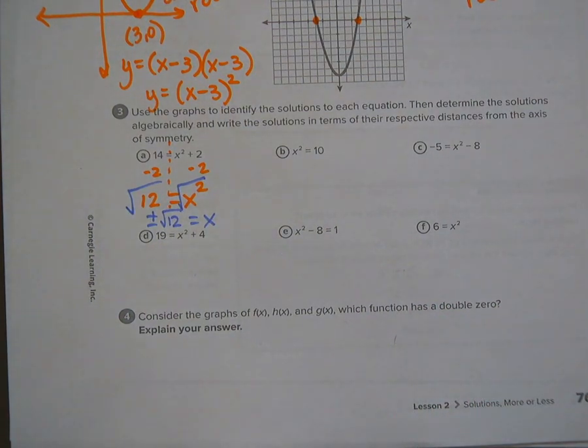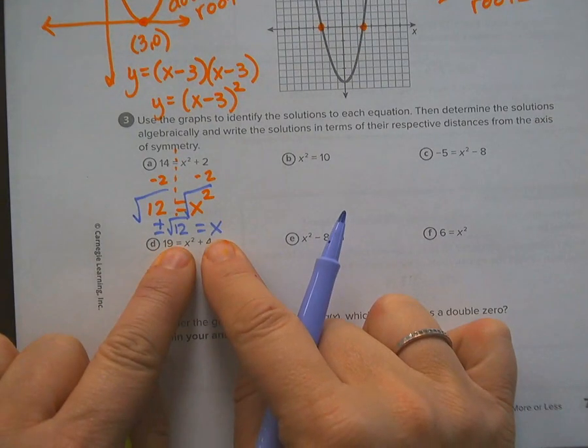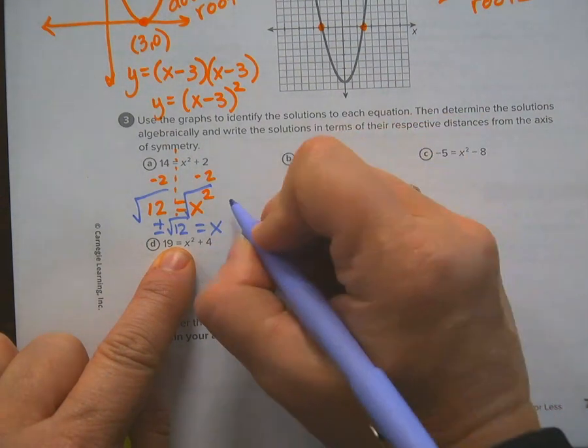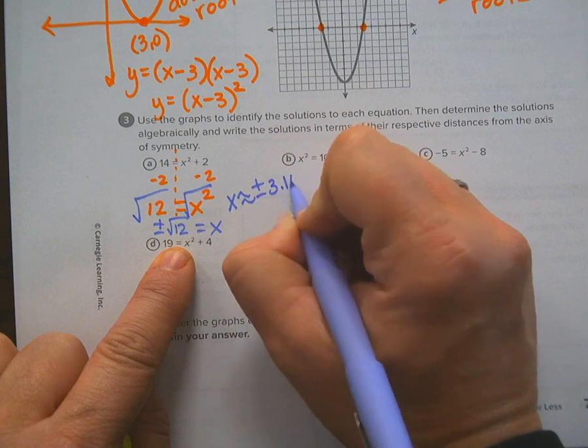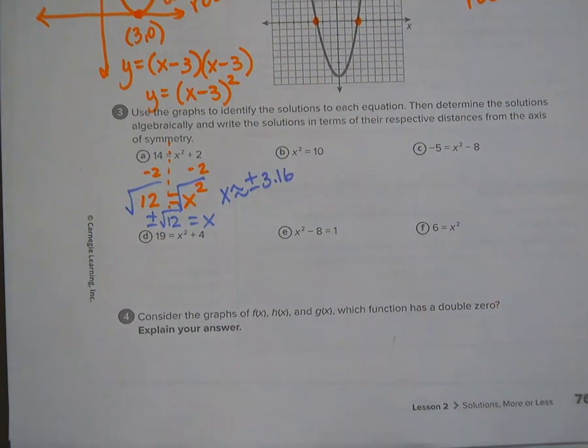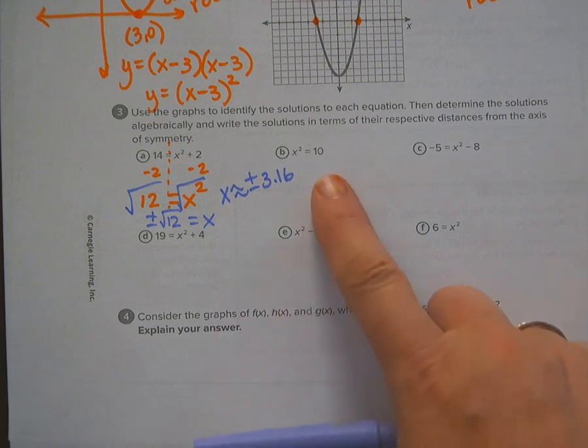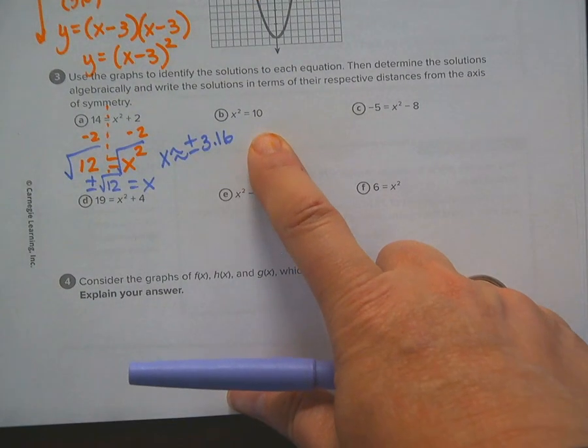Looking at this chart up here, where does 12 fall in that list? Between 9 and 16. And the square root of 9 is 3, square root of 16 is 4. So this is going to fall somewhere between 3 and 4. I believe, does anybody have a calculator? I believe it was 3.16, approximately. Okay? All right, how would we solve this one?